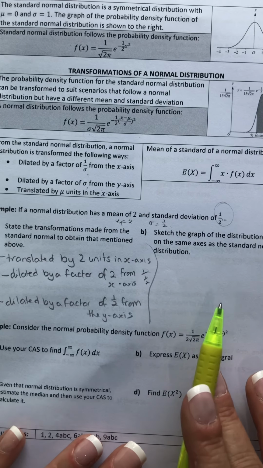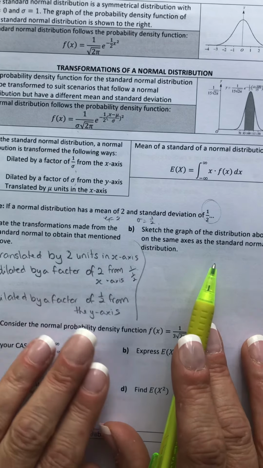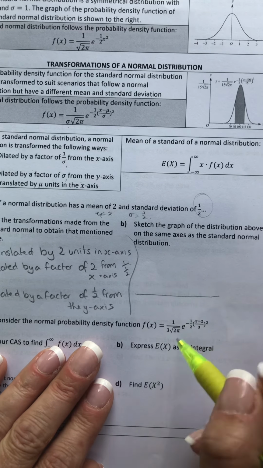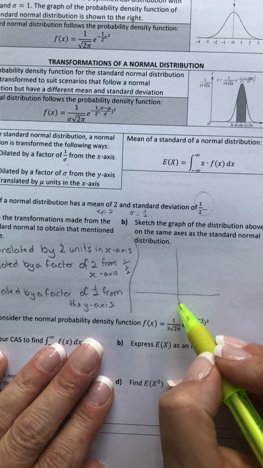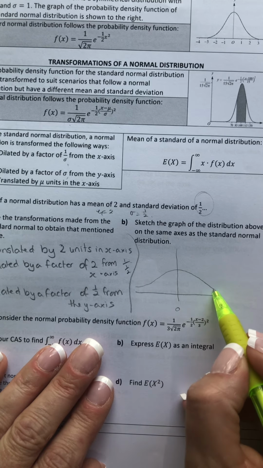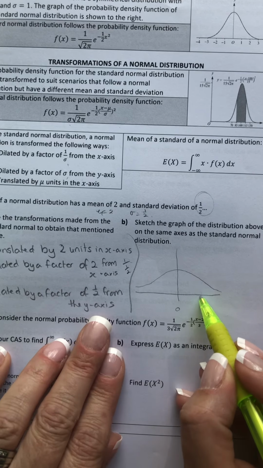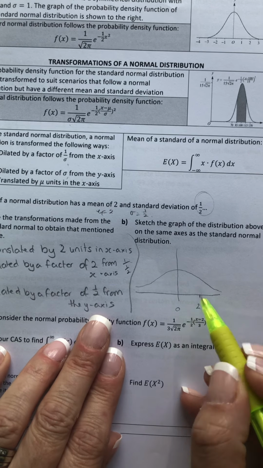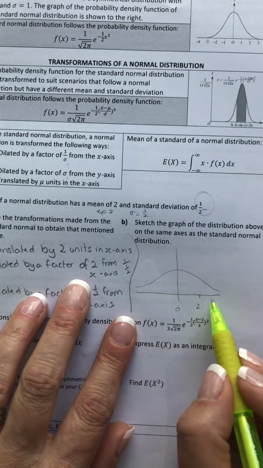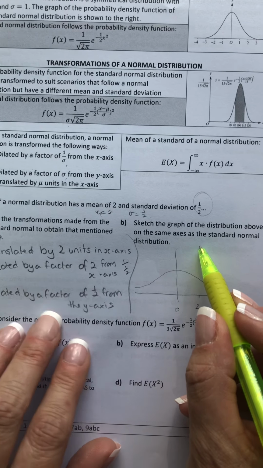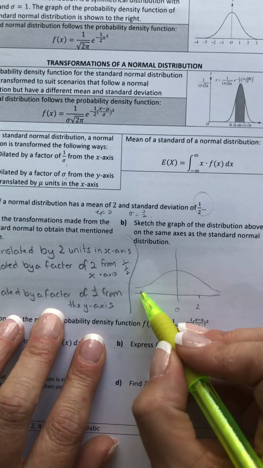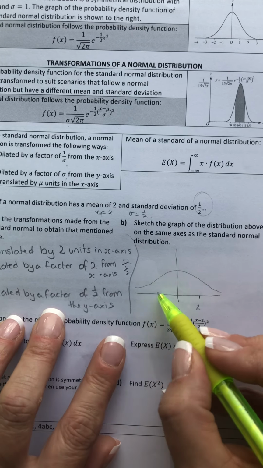Okay, sketch the graph of the distribution above on the same axis as the standard. As I said, I'm really no good at these. So if this is 0 and we do a standard, and then we're going to go 2 over here, and we're going to dilate by a factor of 2 from the x-axis, so it's going to go up high, and then dilate by a factor of a half from the y-axis.